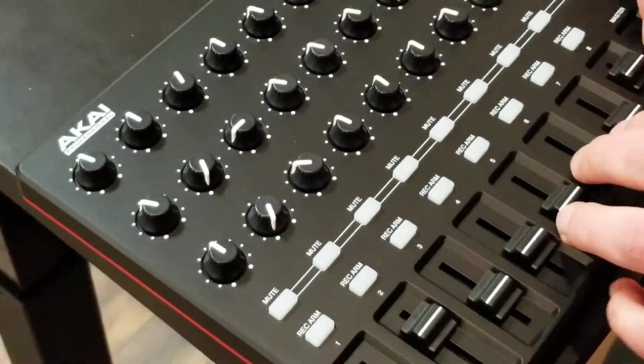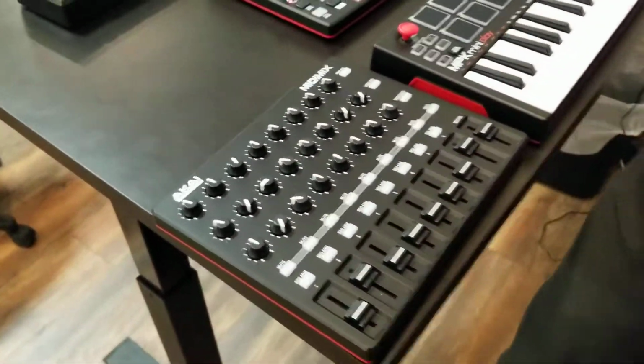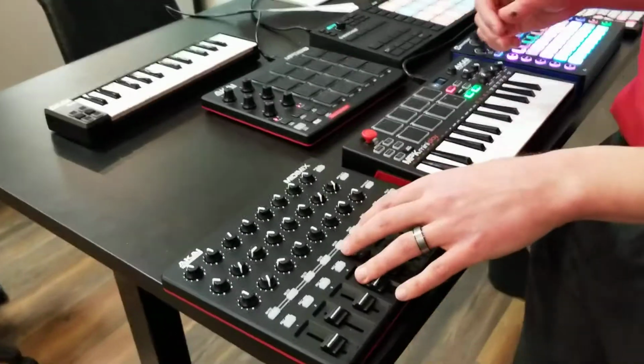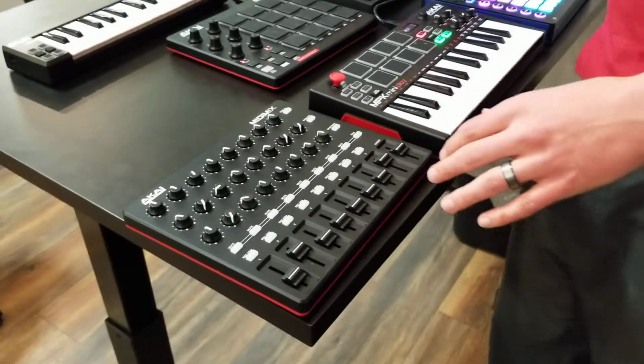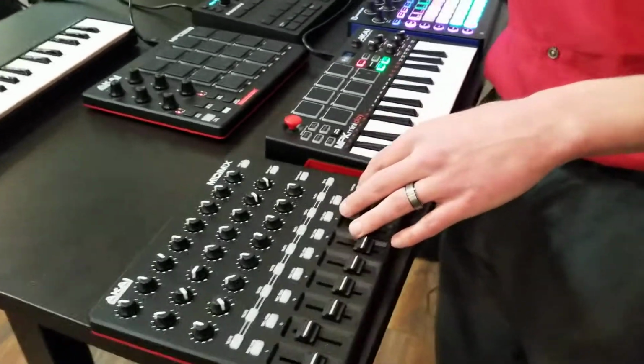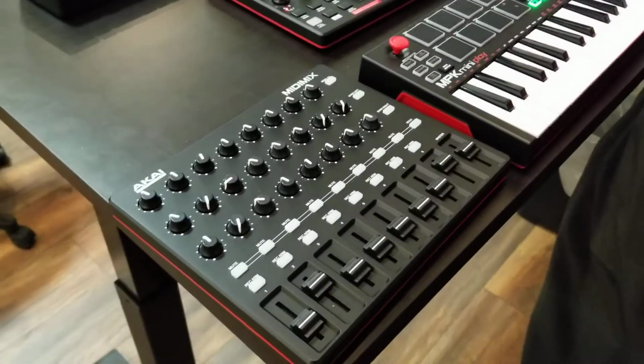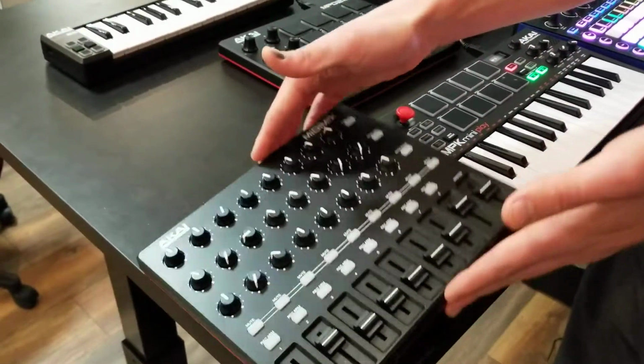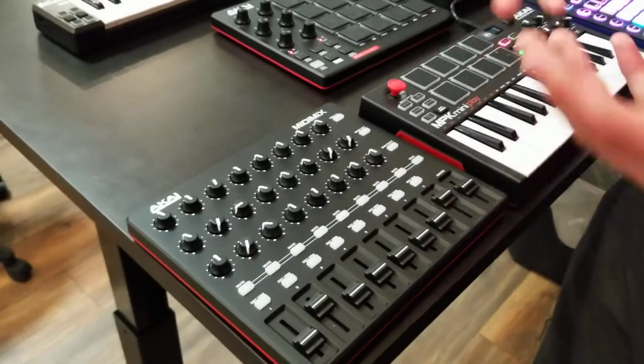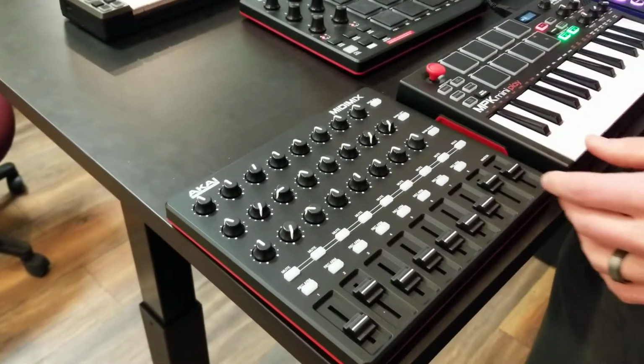So this gives you more of a hardware option. This one does come with Ableton Live Lite, and it's $99 right here. So the same price as getting the software, you get the software and a piece of hardware that's helpful. It's a piece of utility in the mix of everything else.